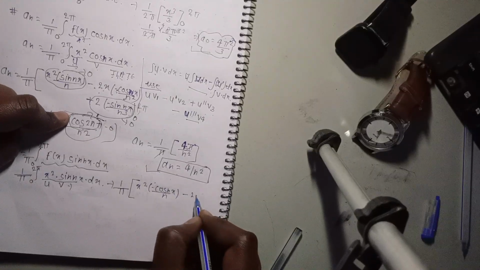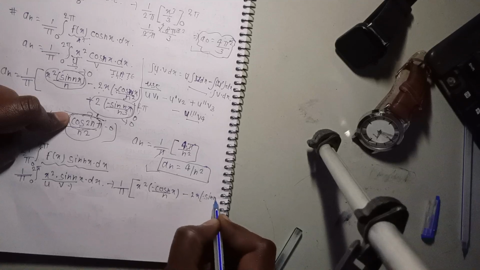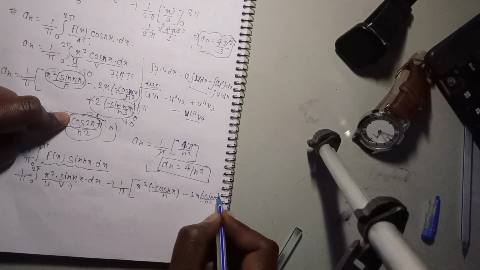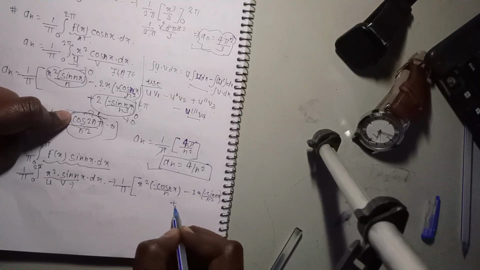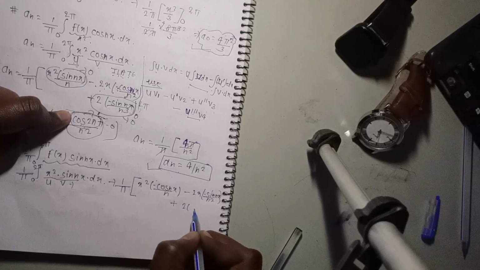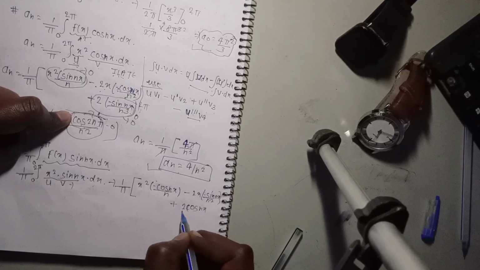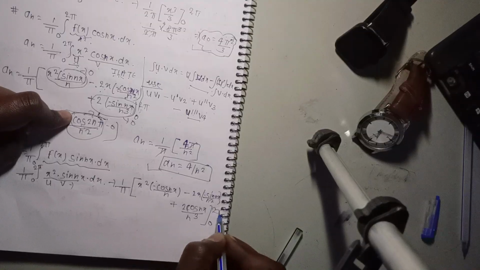I'm just directly writing, okay, 2x, minus sin nx upon n square, plus 2 cos nx upon n cube, limit 0 to 2 pi.